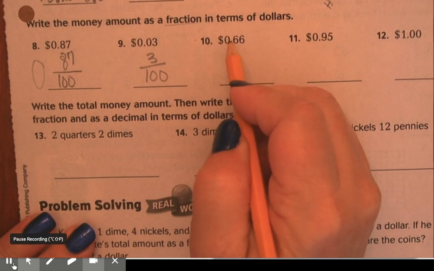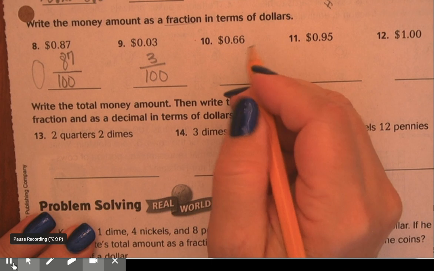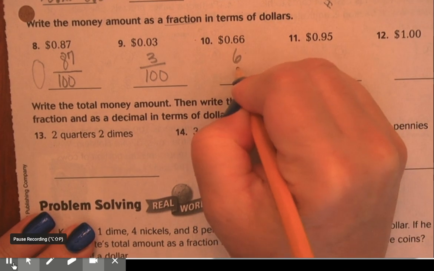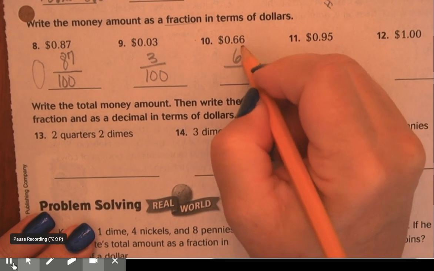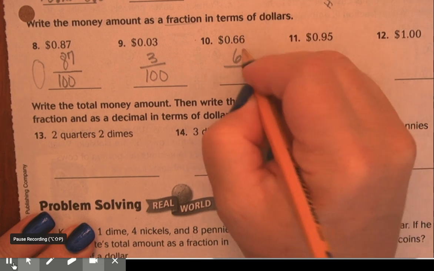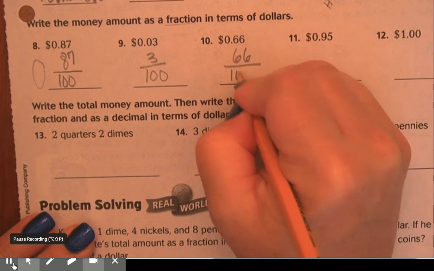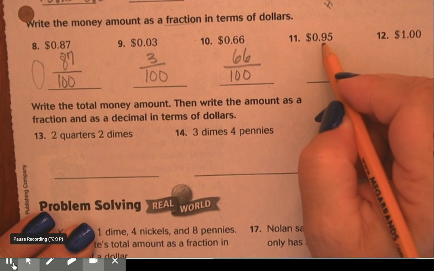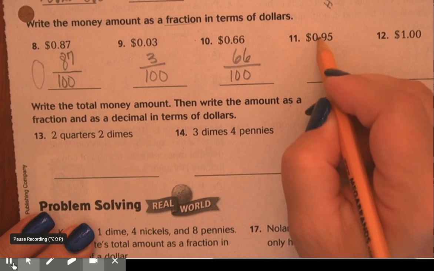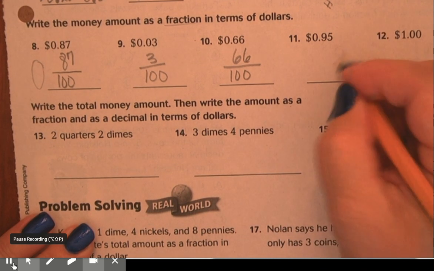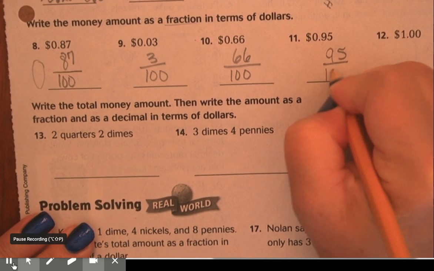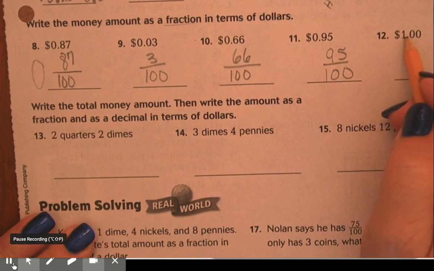Here we have 66 hundredths. That would be 6 tenths and 6 in the hundredths place. So it looked like that. Here you have 95 cents, 95 hundredths. And here you have 1 full dollar, just one.